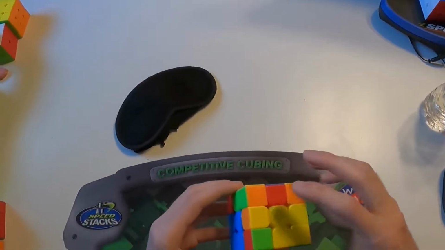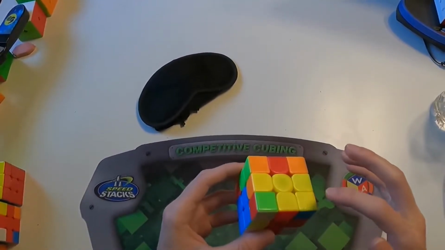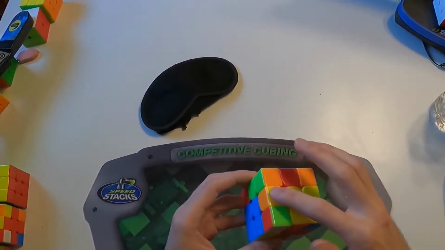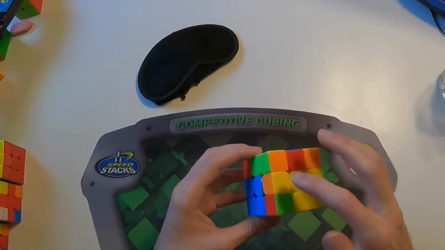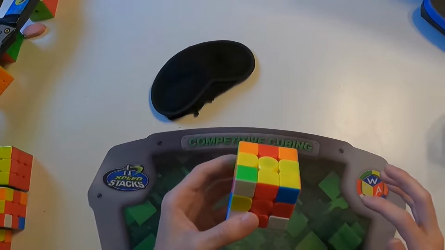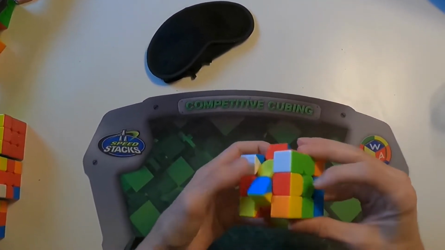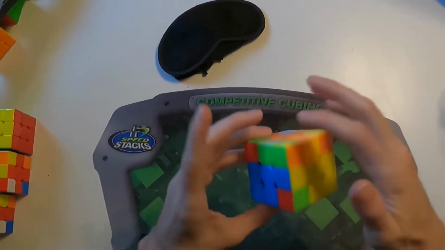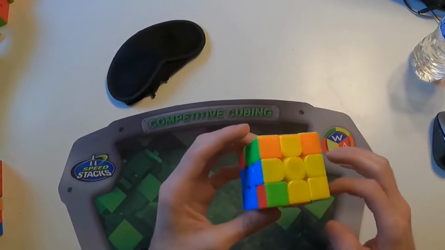Okay, so now we have this piece going to here, and this goes back to UL. But we already put the buffer piece in UL, and we want to keep the buffer piece in UL because if we have parity, that's actually where the buffer belongs. So what we're going to do here is instead of cycling here to here, in this case we'll get this two-edge swap, which is going to take two algorithms to set up a UB-UL swap from.